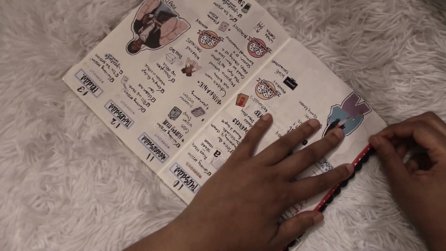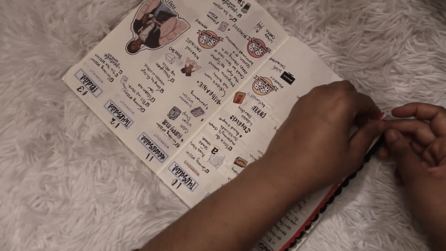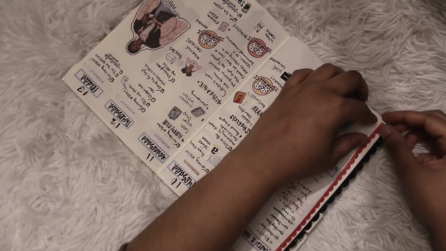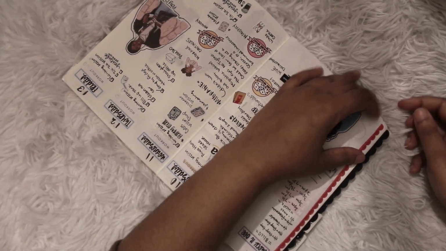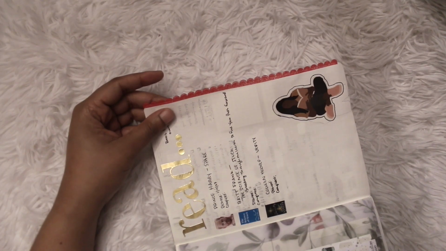And you guys are getting a real close glimpse into one of my weekly spreads. I don't think I have anything crazy on here though, so it's alright. Y'all can look at it. And then there we have it, super easy.